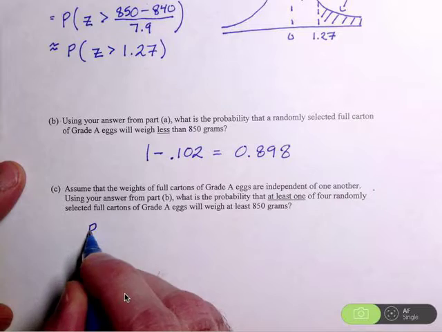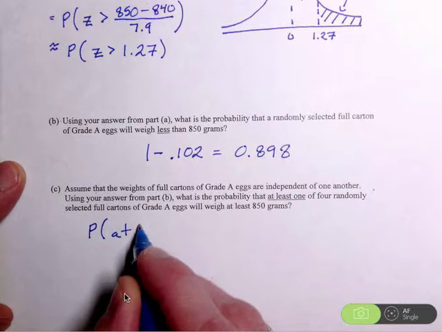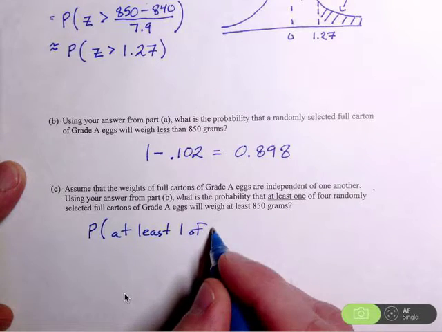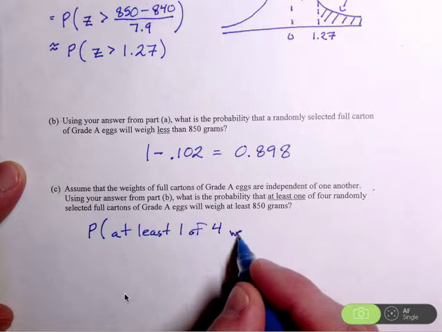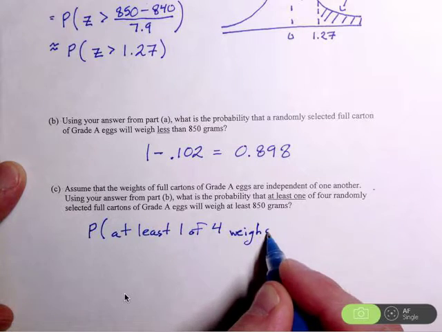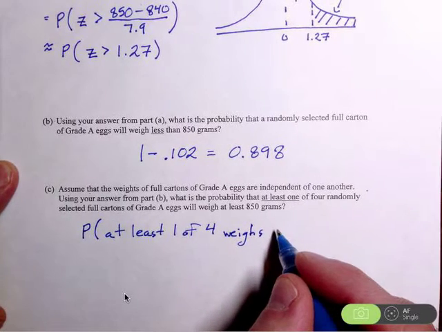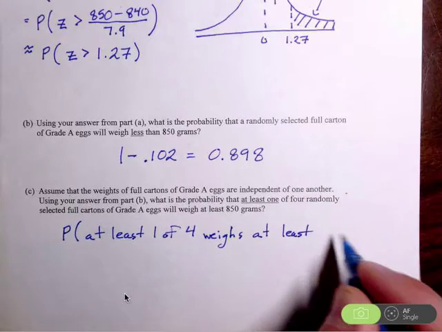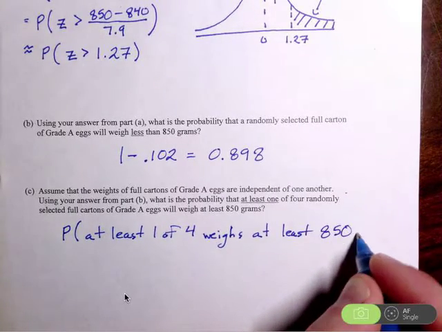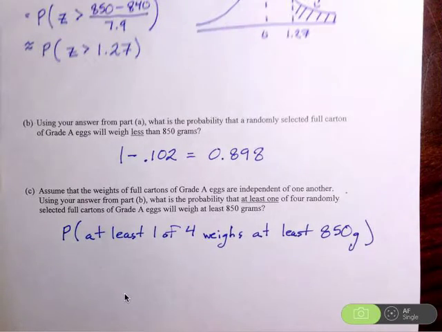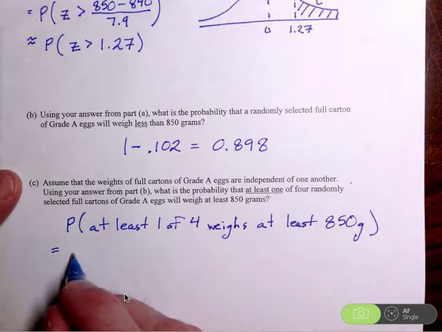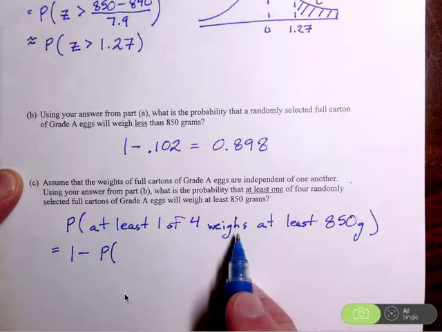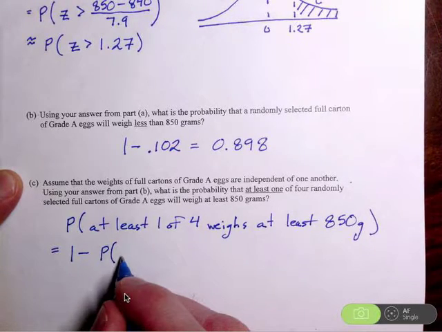So I want the probability that at least one of 4 weighs at least 850 grams. We can think of that as 1 minus the probability that none of the 4 weighs at least 850 grams.